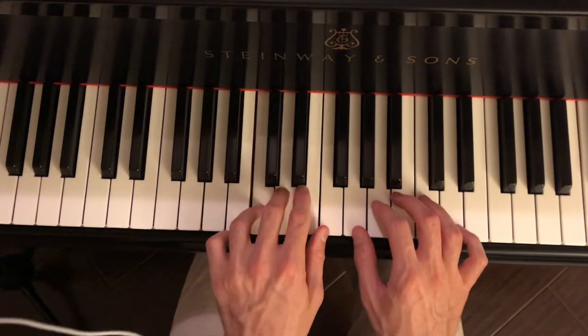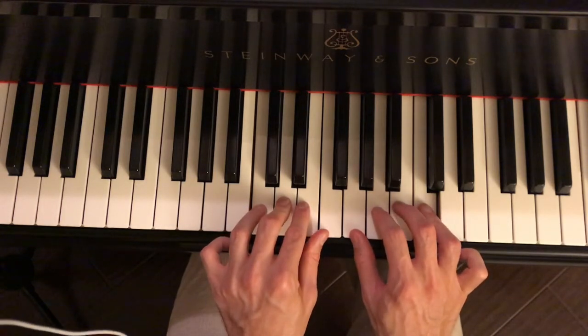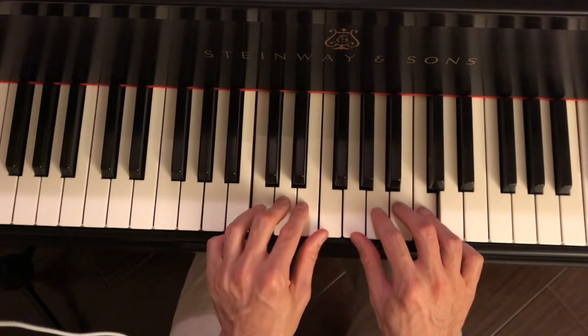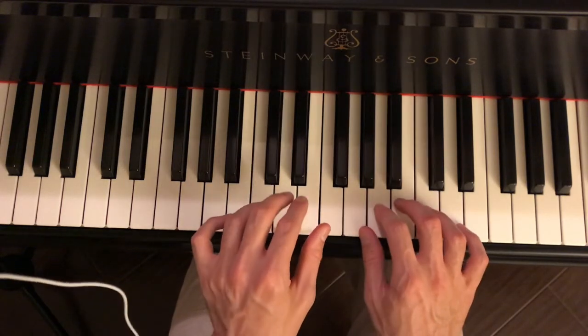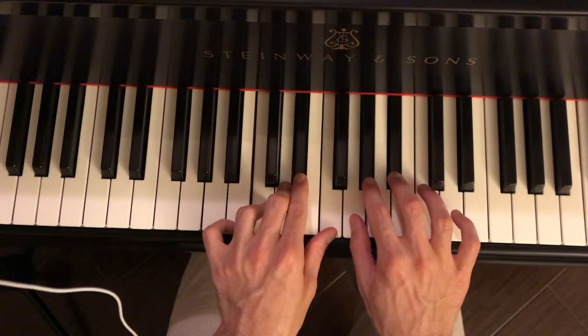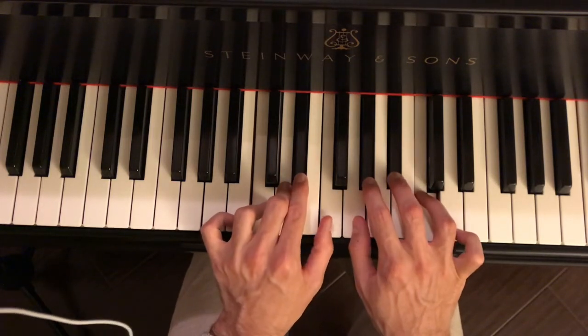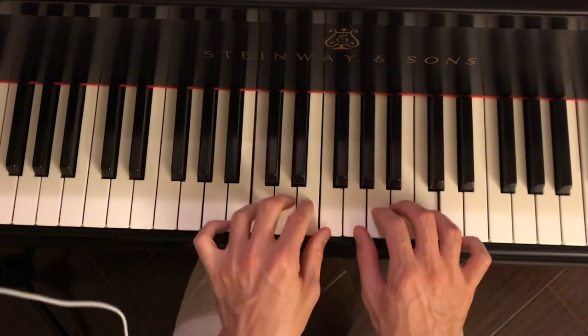But we also have parallel, which means C major, C minor. To change to minor, you have to flat 3 notes. You have to lower 3 notes. The 3rd, the 6th, and the 7th. So that's our change from C major to C minor.